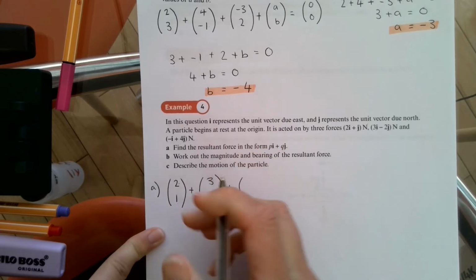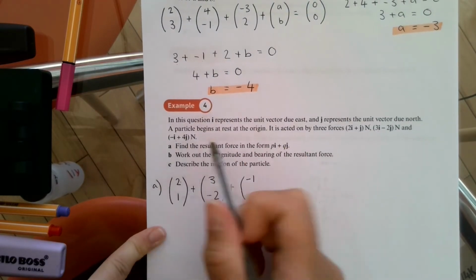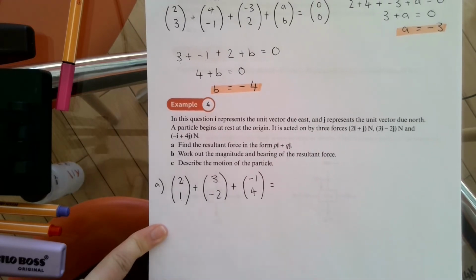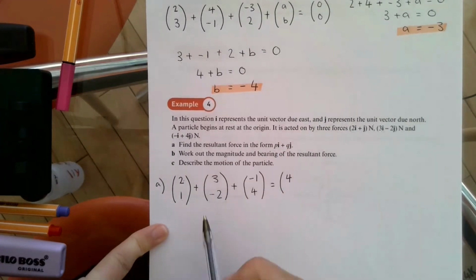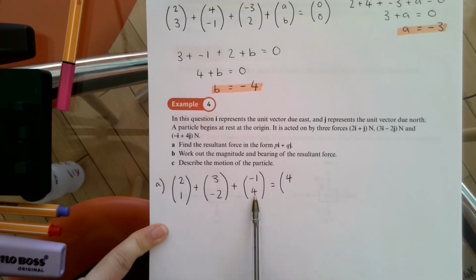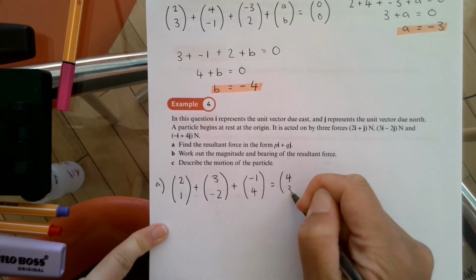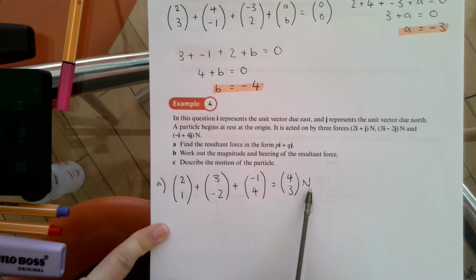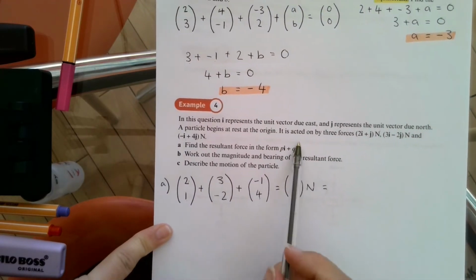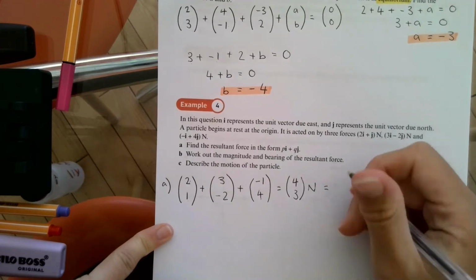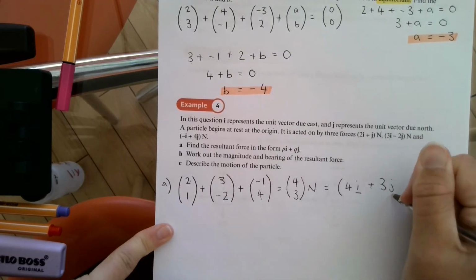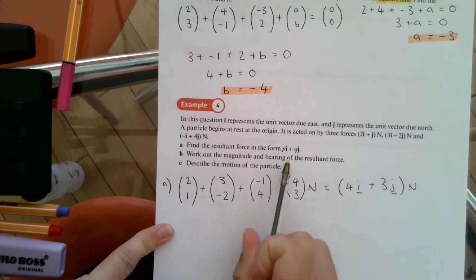Add on to that negative i, so negative 1, plus 4j. Well, 2 plus 3 take away 1 is going to be 4, and 1 take away 2 plus 4 is going to be 3. So that is my resultant force, 3 newtons. And because it told me in the form pi plus qj, I'm going to write it then as 4i plus 3j newtons, because that's how I was asked to do it.